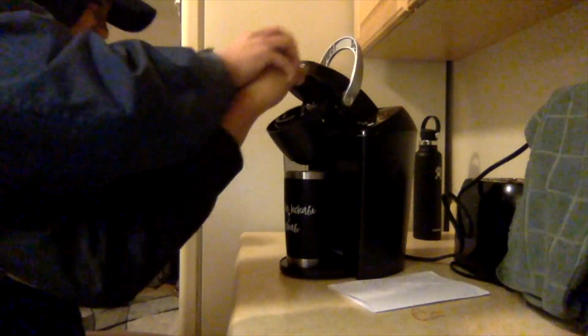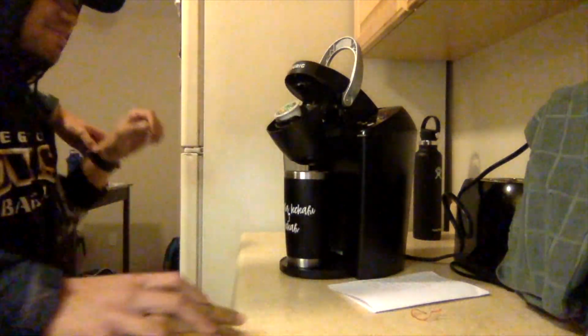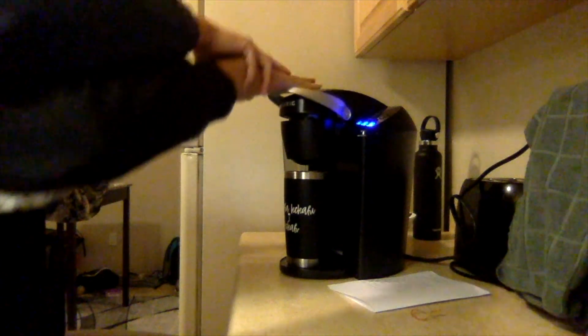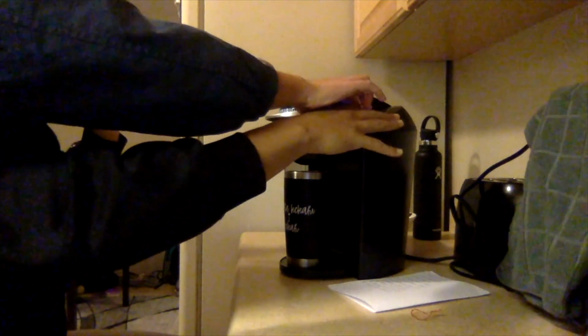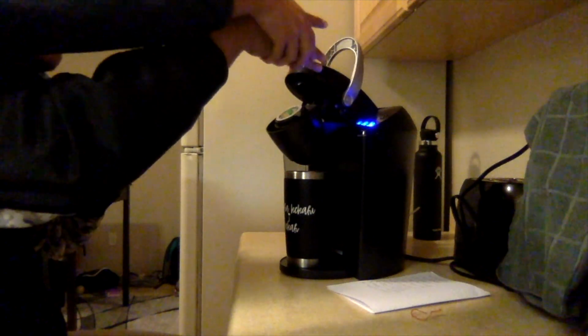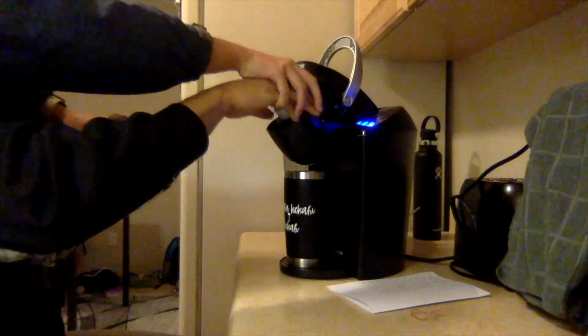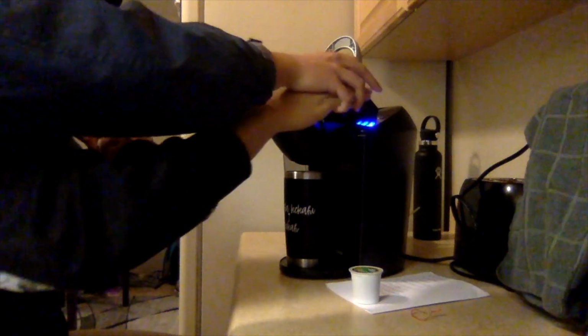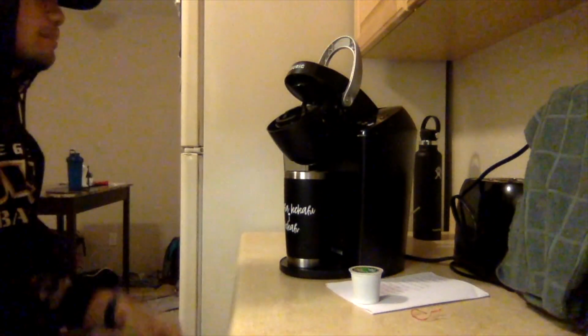Good job. Then you take the pot and put it in the holder. And you wait for the Keurig to heat. Then you push it down and you select the size. And you wait for the coffee to brew. Then you open it up, take out the pod, and then you turn it off. And now you have your coffee.